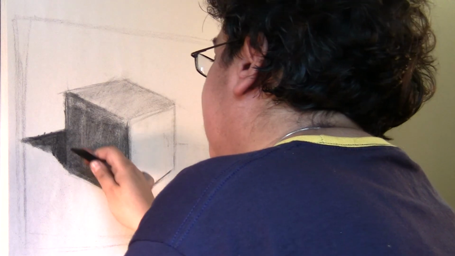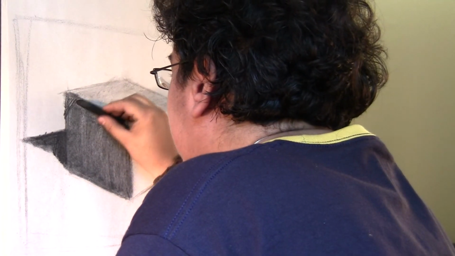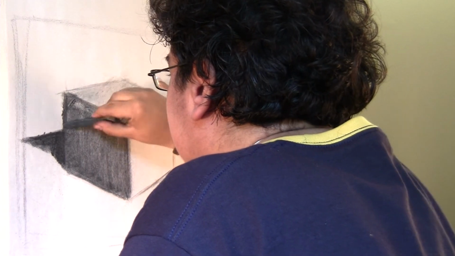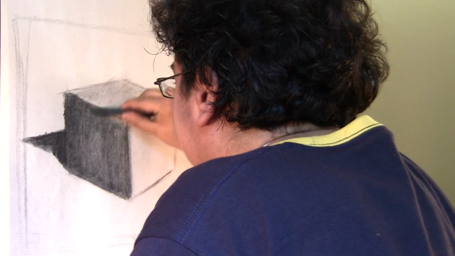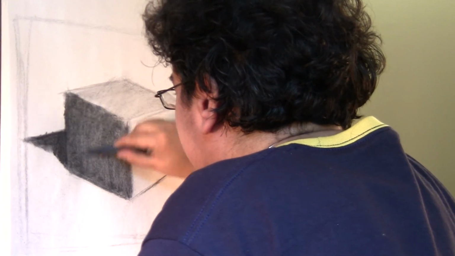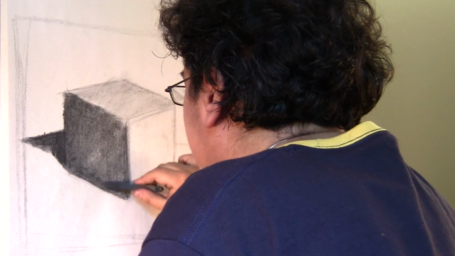Light now is illuminating this facet. Light is illuminating this facet more than in other places. In this case, the gradation is going to occur the same as it would on a wall up here. And then it gets a little bit lighter down here because of the reflection.